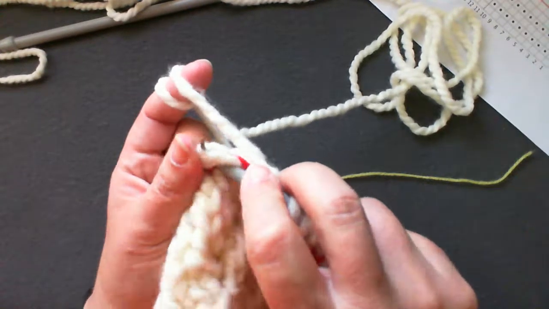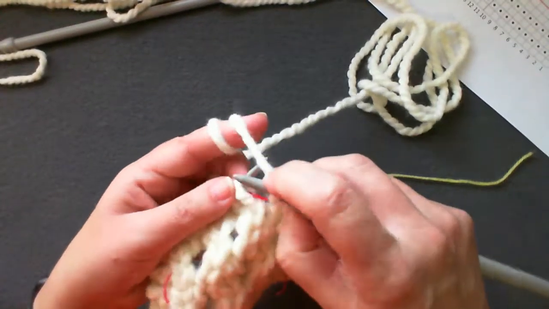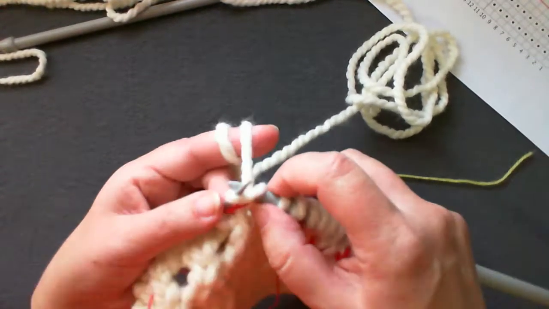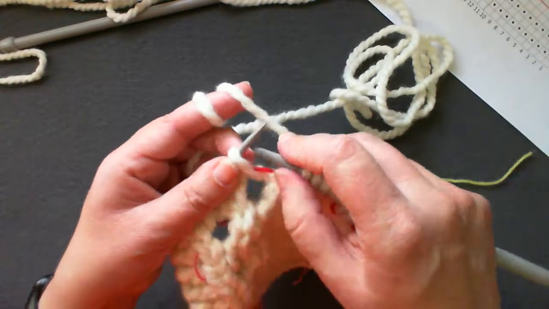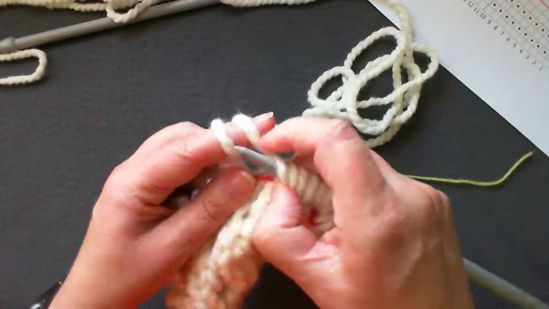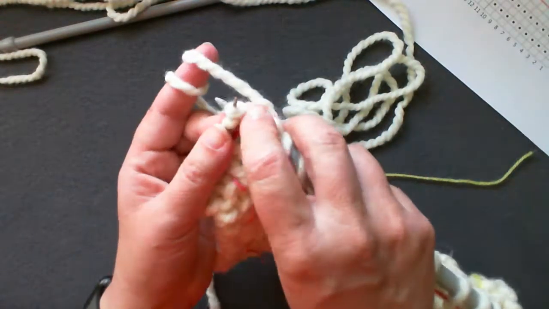You can keep going, and you don't have to rip all the way out to the beginning, because sometimes with lace it's difficult to figure out what row you're on and how to pick up those stitches. This makes it very easy.